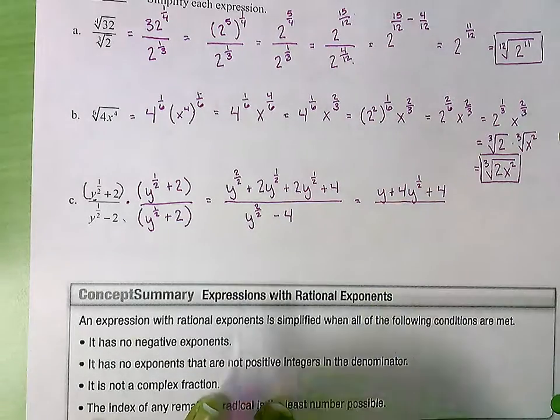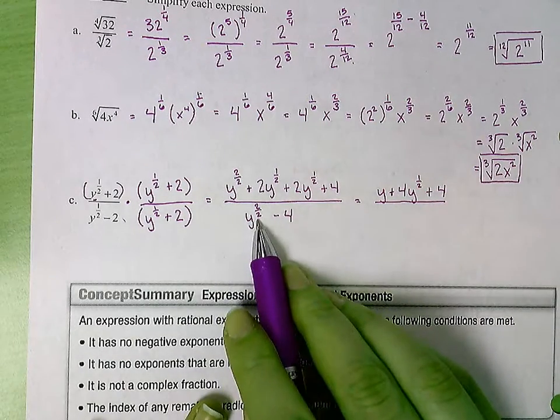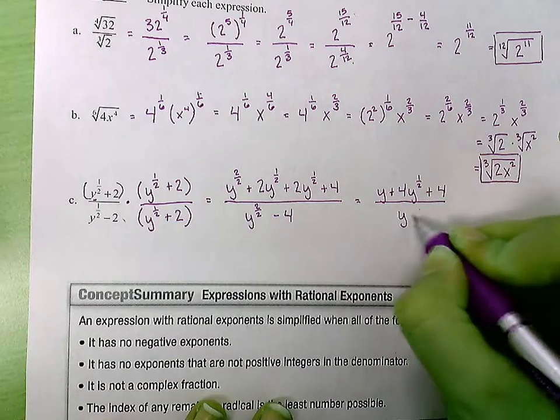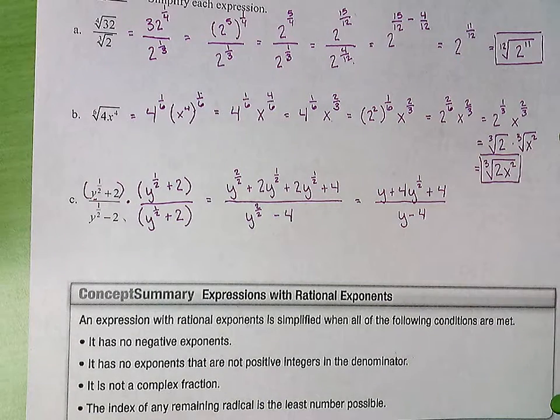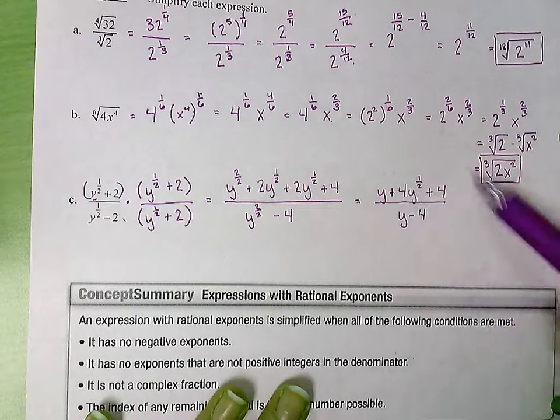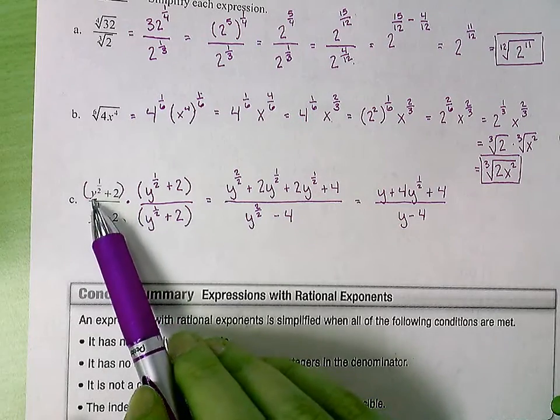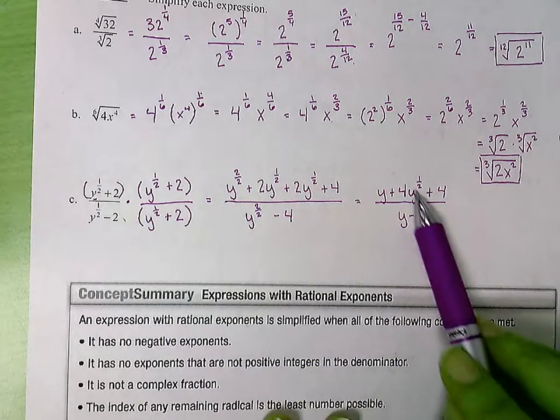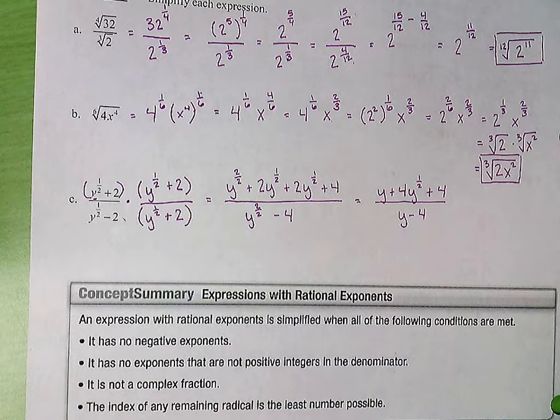This is over y to the 2 over 2, which is just y, and then minus 4. I could leave it like this since I started with rational exponents, or you can change this y right here to the square root of y. That works too. Otherwise, this is simplified.